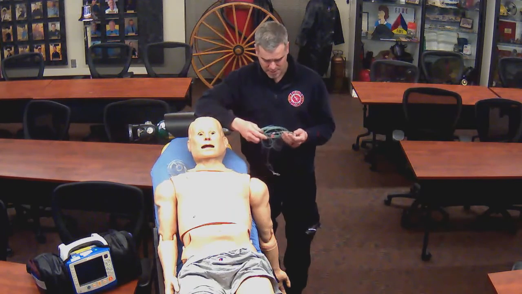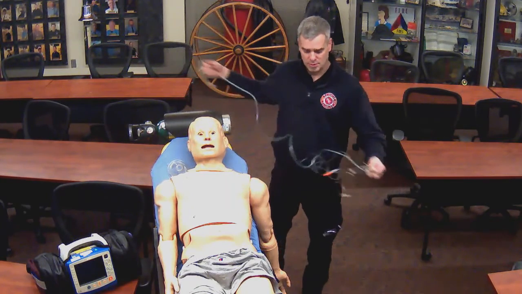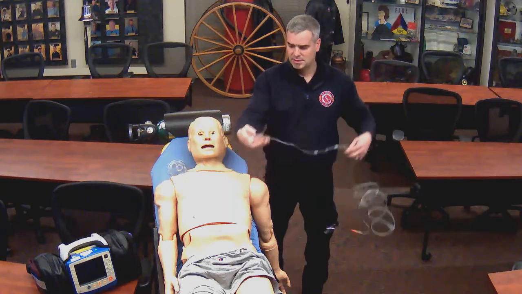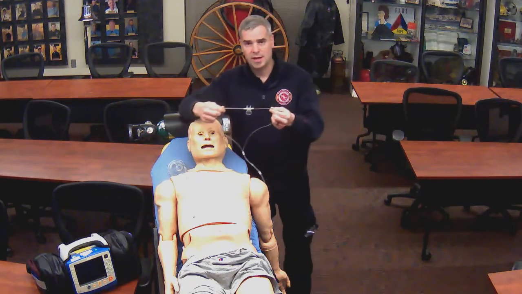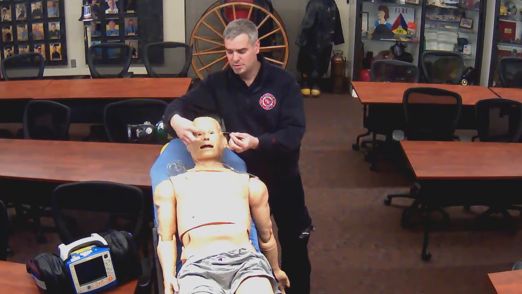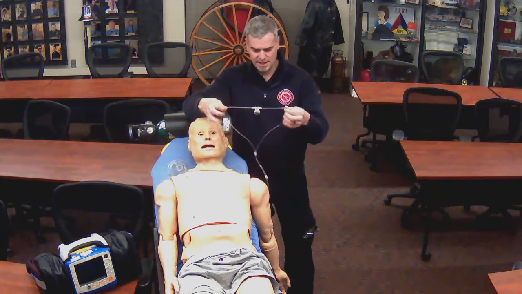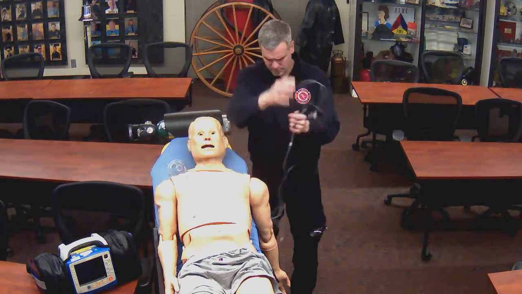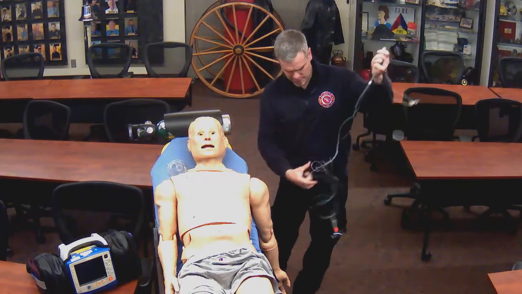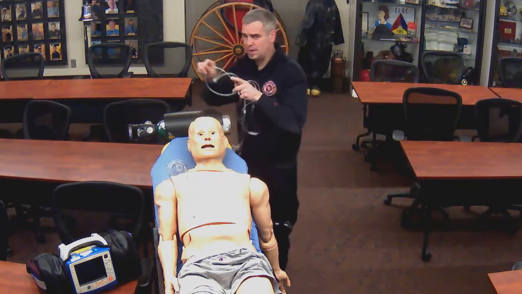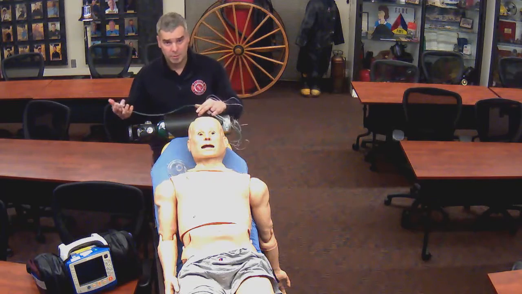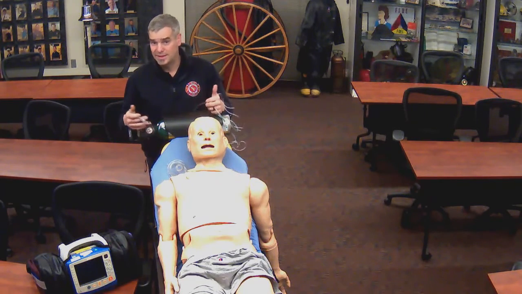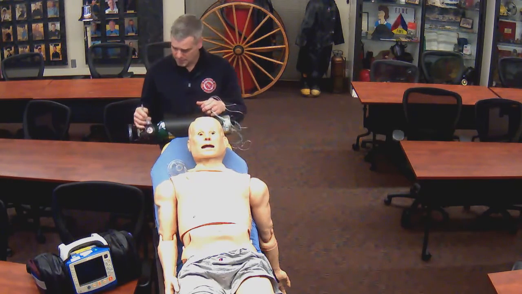The first one being a nasal cannula. So this setup is really similar to a regular nasal cannula, where it has the prongs that administer oxygen to the patient. You can see that it has two tubes in there of varying thicknesses. The thicker of the two tubes is our oxygen tube. And we're going to connect that to a bottle just like we would any nasal cannula. The same flow rates that we would have for normal nasal cannula, 2 to 6 liters per minute.